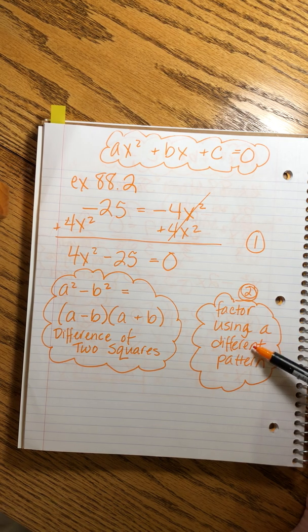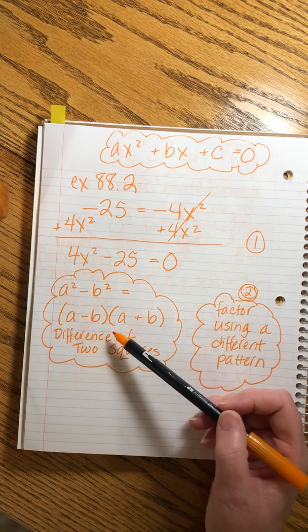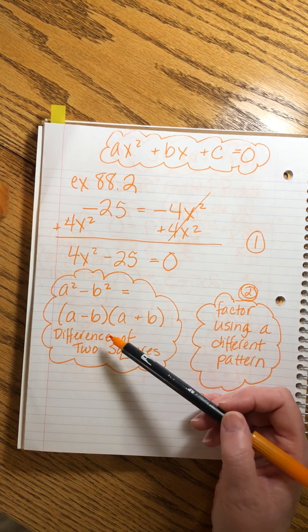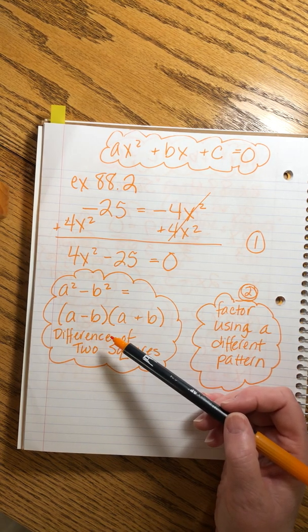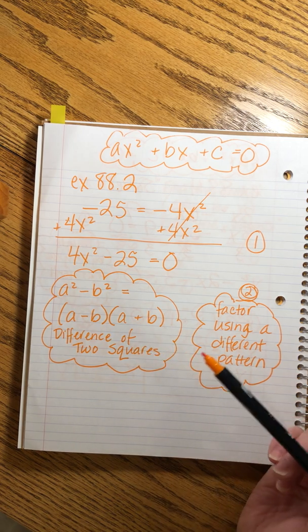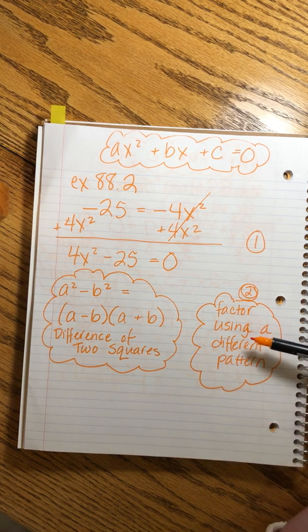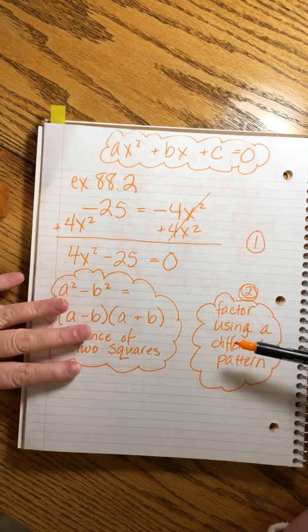So now we're having to use a different factoring pattern. Spoilers, on other problems, we might have to use a third way of factoring, right? Maybe it's not the difference of two squares either. Maybe there are other ways to factor that we'll have to try to dig out of our memory banks. So it isn't always difference of two squares, but that's what this one is.